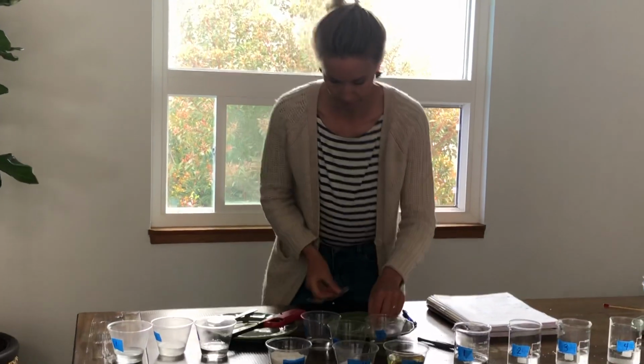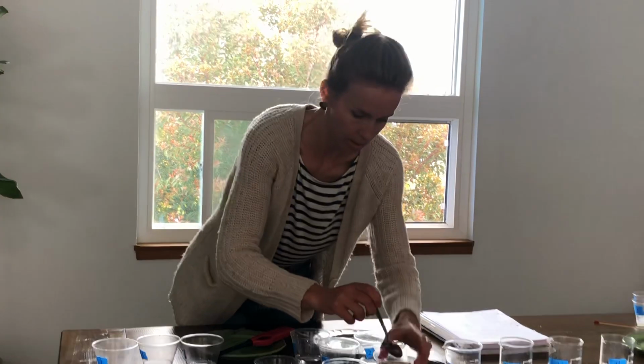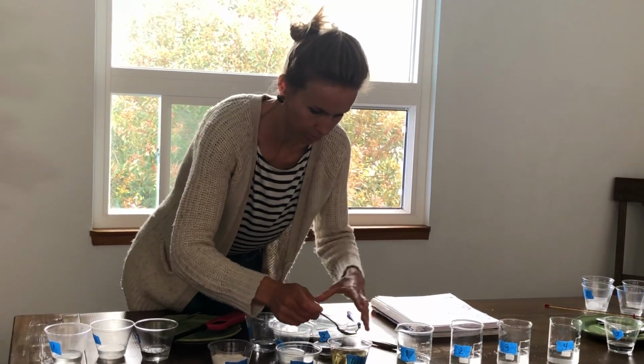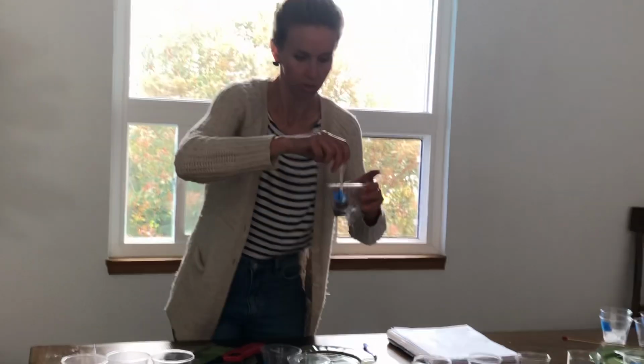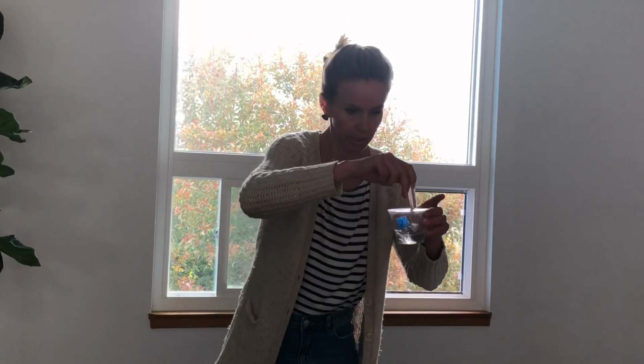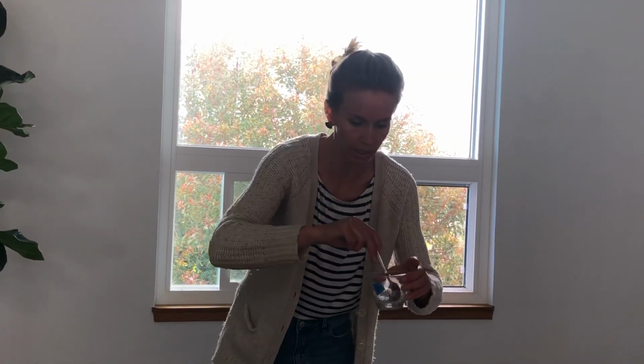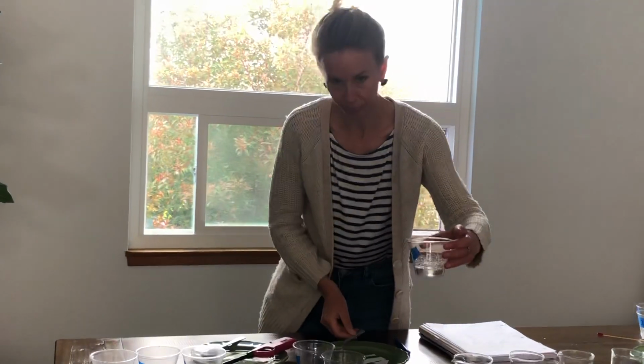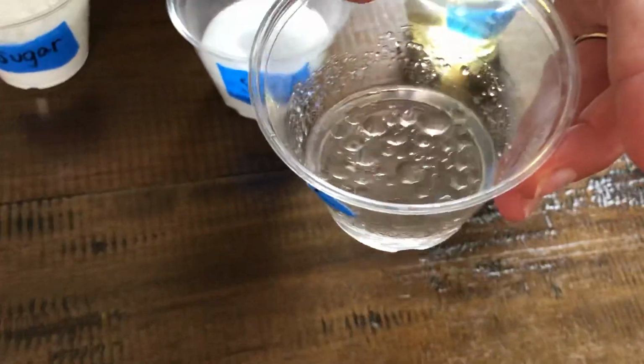Salt, soluble. Okay. And the oil. Oil in mystery liquid number 2 is a no. I'll show you what that looks like. So that's not soluble. Okay.